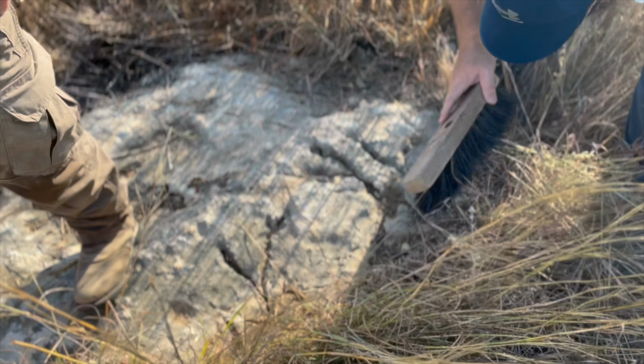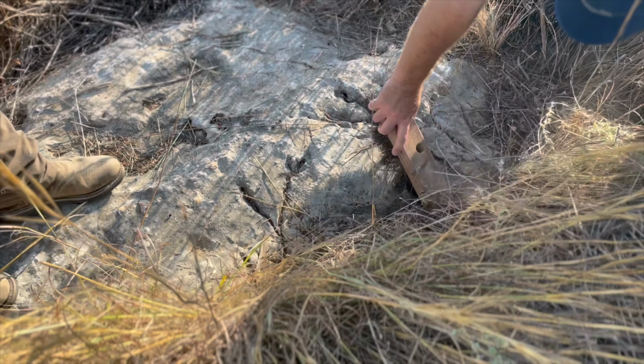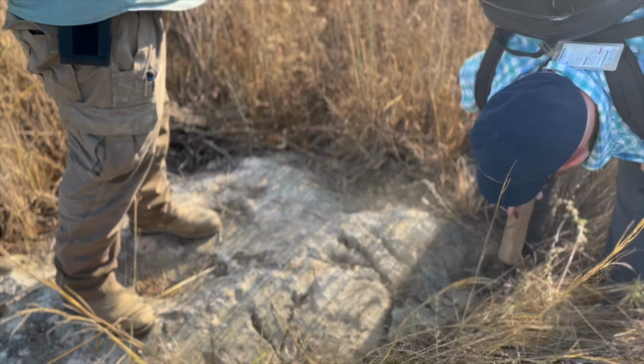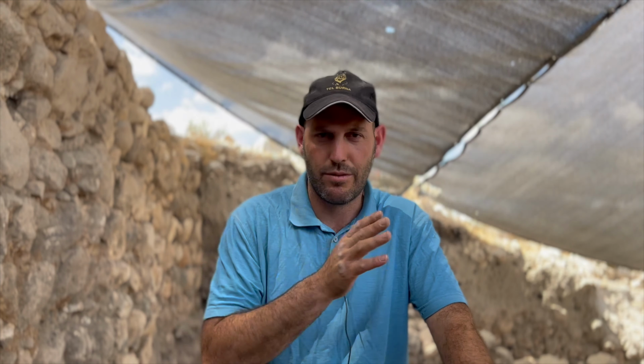And when we went to survey the site, we were a group of 25 volunteers and staff members, and we were divided into 5 groups.